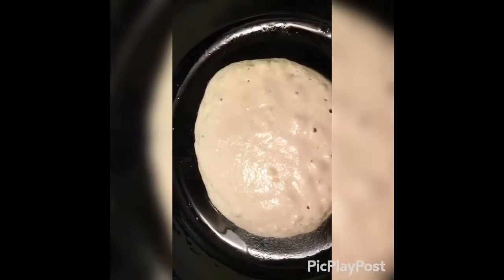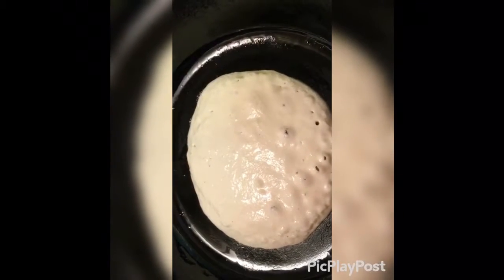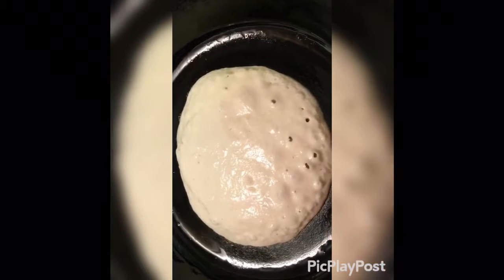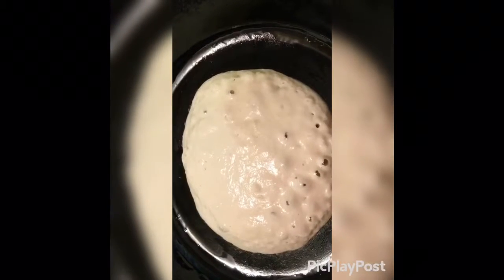And as you can see, as the pancake begins to cook, little bubbles are rising to the surface, and those bubbles are CO2, which is what happens when the baking powder and the acid in the batter combine, and the CO2 is rising to the top because the CO2 is less dense than the batter itself.